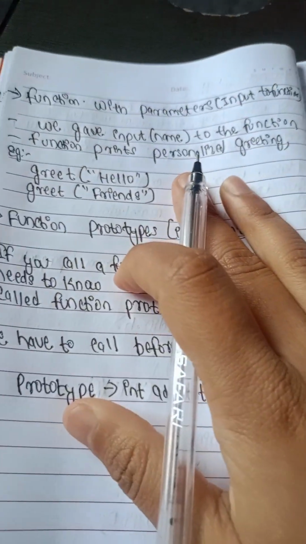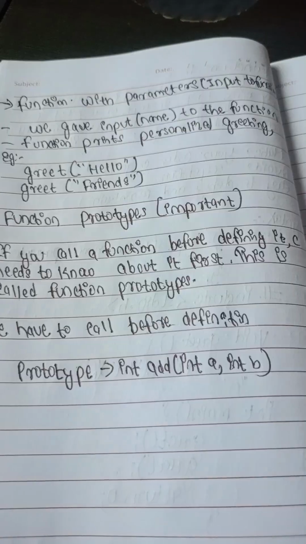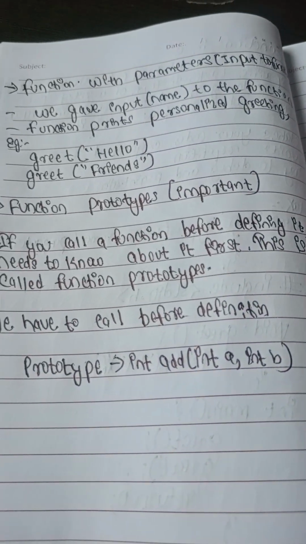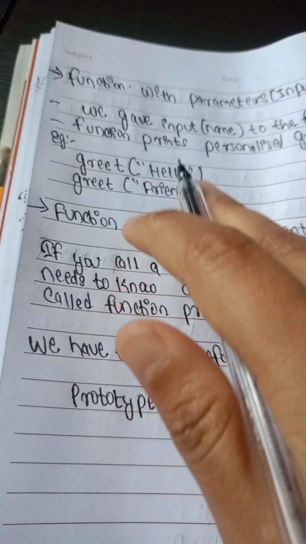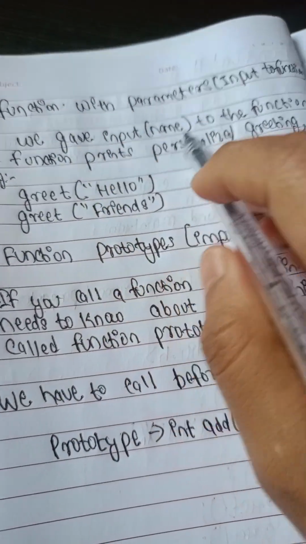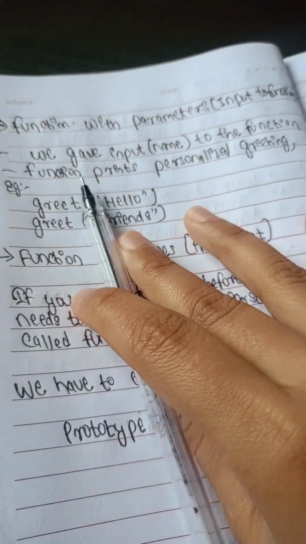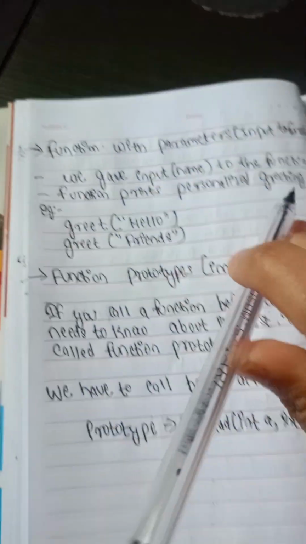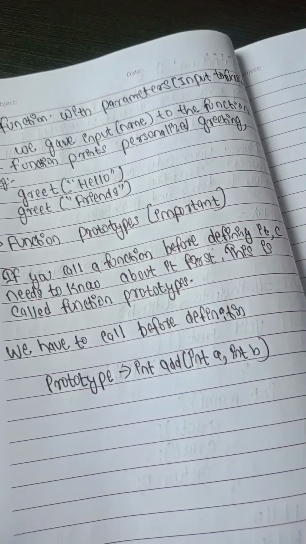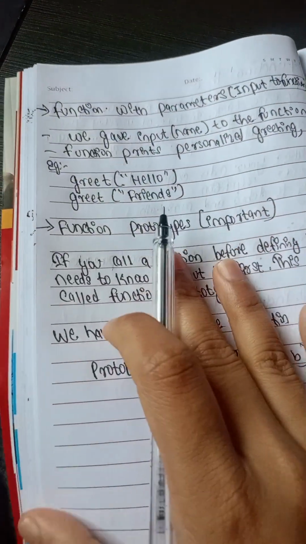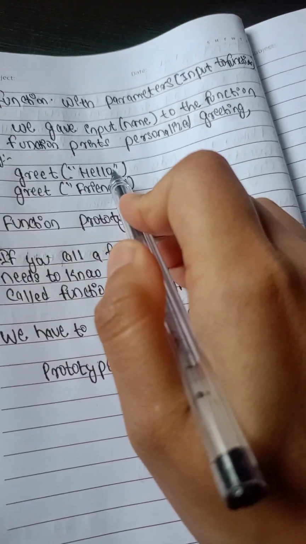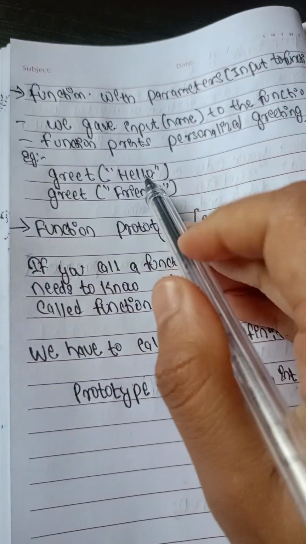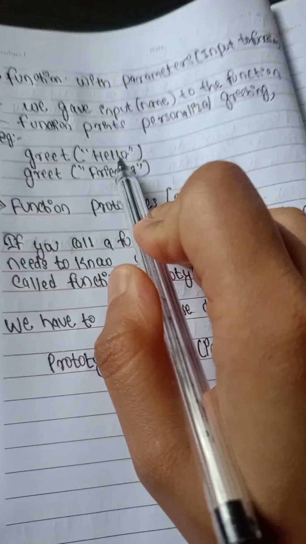Now let's see a function with a parameter. What does that mean? Function with a parameter means we give an input name to the function, and the function prints a personalized greeting. We are going to print our parameter here, so it is going to print a personalized greeting. We'll see this example as well.